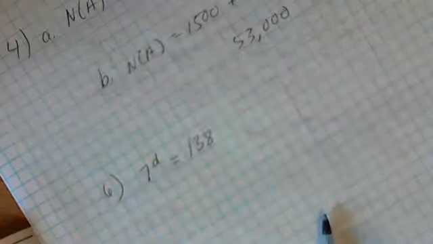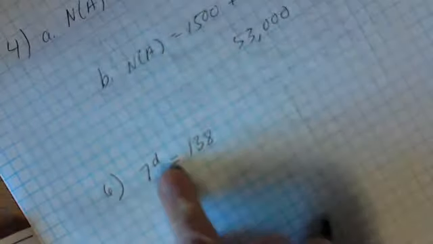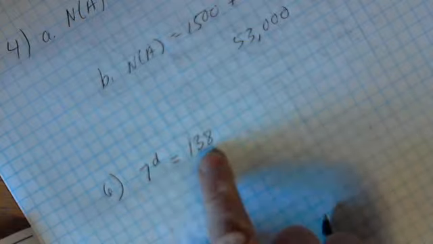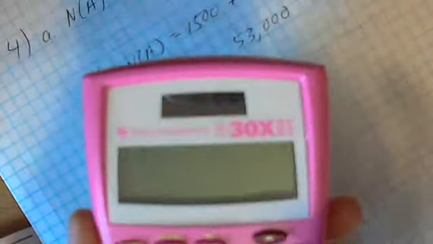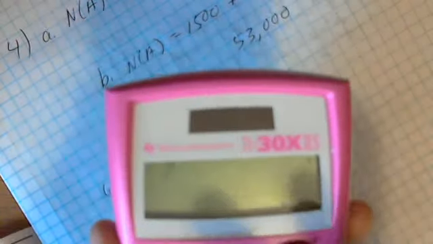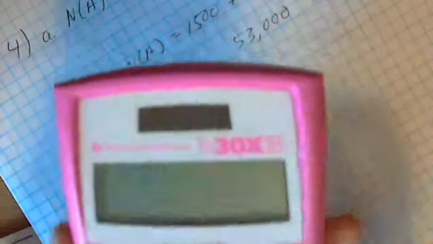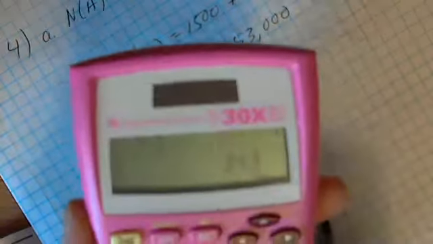Now, you could guess the answer. You could just try different powers of 7 until you got 138. That's going to take you a while because there's no nice whole number power or integer power of 7 that makes 138. For instance, if I go 7 to the third power, let's try the third power. That's 343. That's too big. So 3 isn't the answer.